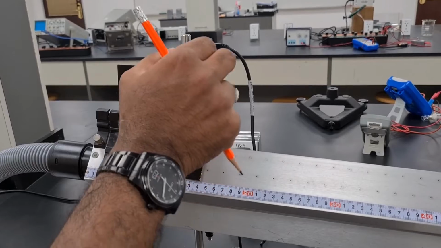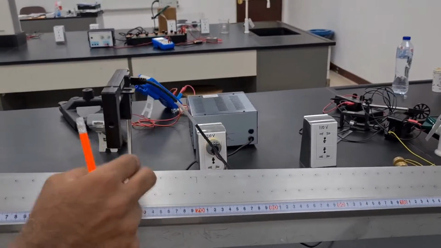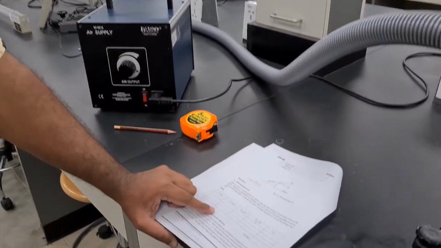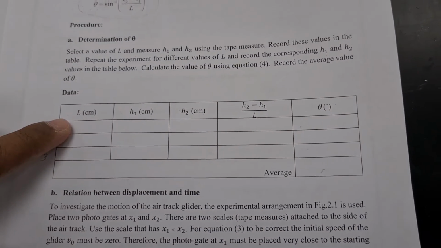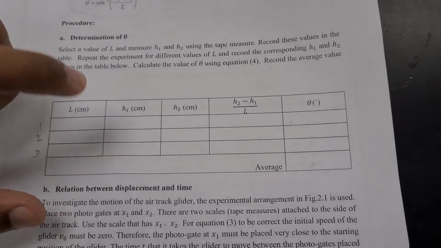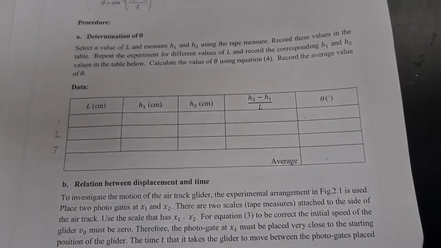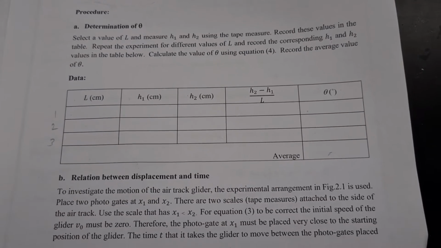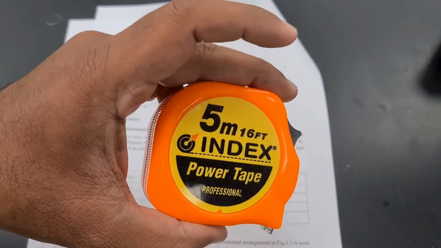So what you have to do, first you have to fix the position of the L. First you have to fix the position of the first photo gate, and also you have to fix the position of the second photo gate. Now if you just see the table, we have to fix the length. So how can you fill the value here? For filling this table, you need no calculation using this apparatus. The simple thing, for filling this table, you need the meter scale. Clear? You need the meter scale.